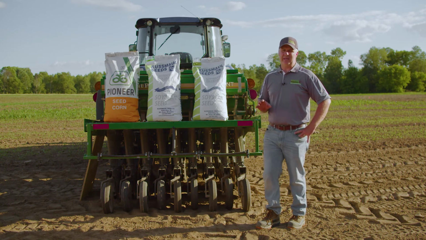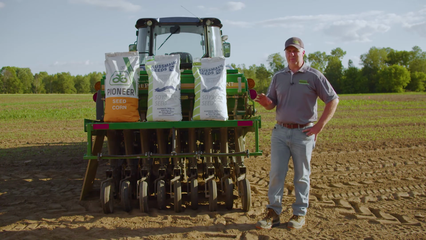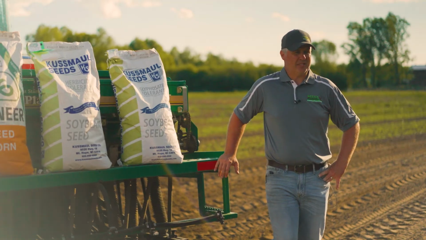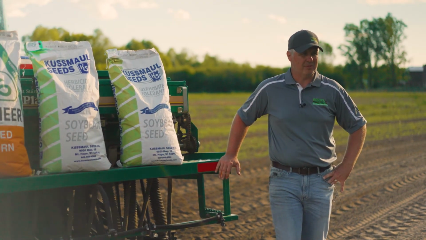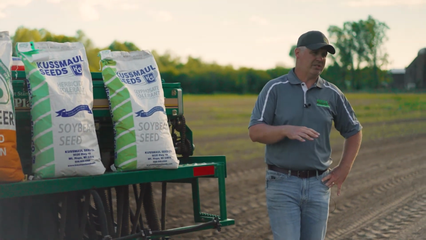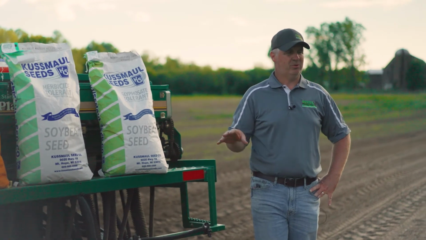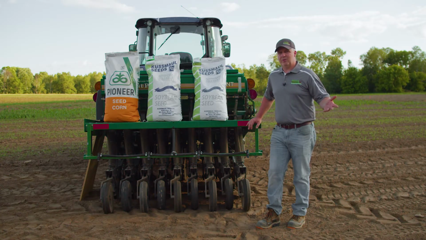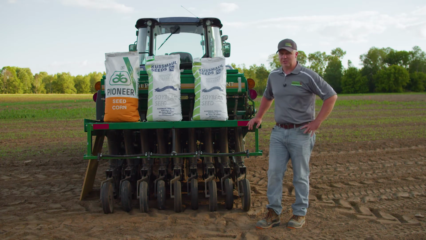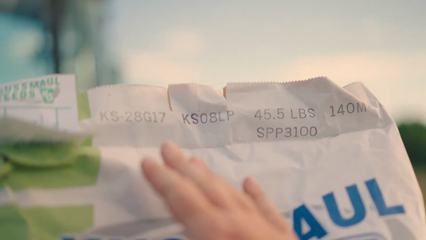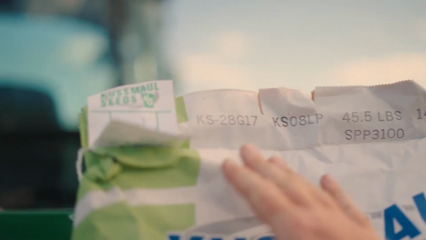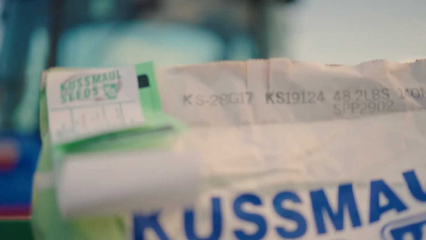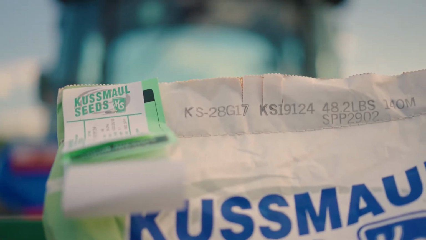Second thing you want to keep in mind is what maturity bean do I want to plant? This past season, we planted 3 different varieties of beans ranging from group 1.7 to 2.0 to 2.5, depending on the latitude we were in the state. The lower the number, the sooner that bean is going to mature. The higher that number, the longer it's going to take for that bean to mature. So if you look on the label itself, you'll see the G17 on both bags. That indicates those are group 1.7 soybeans in both bags.